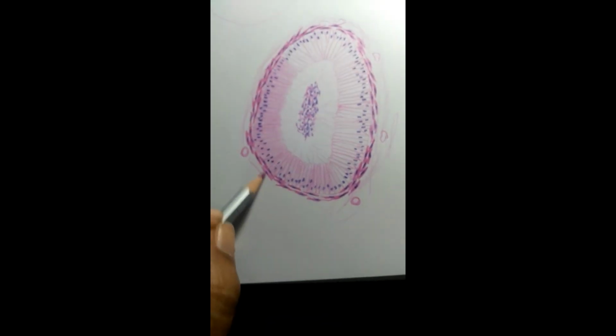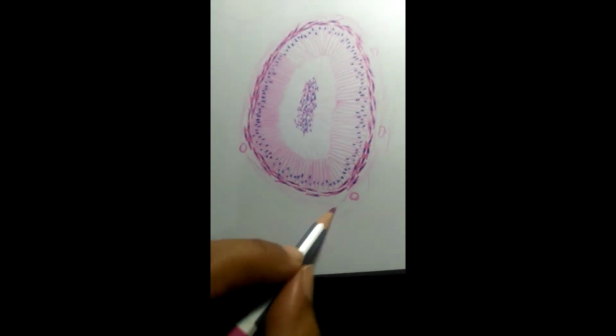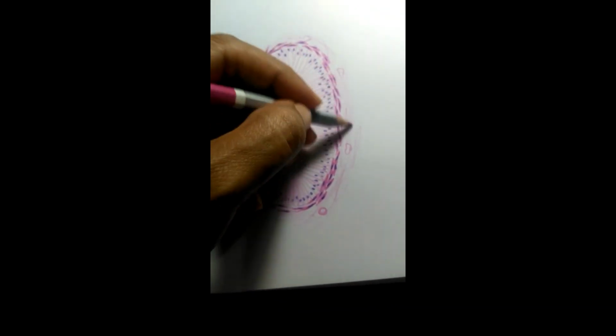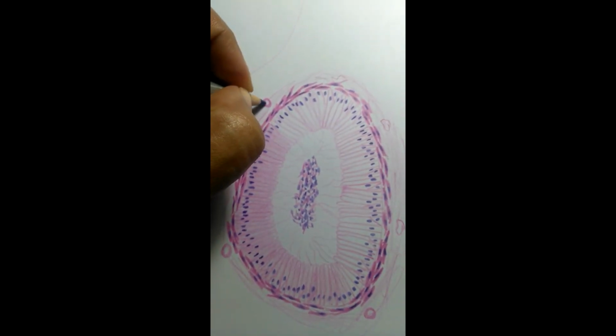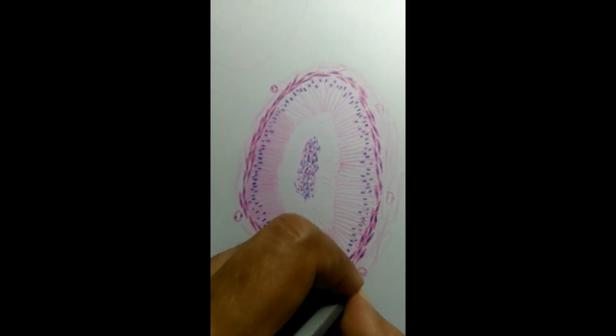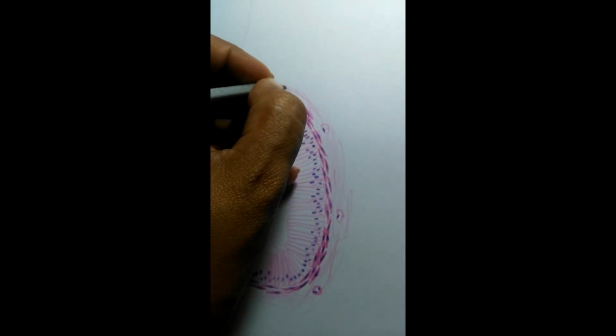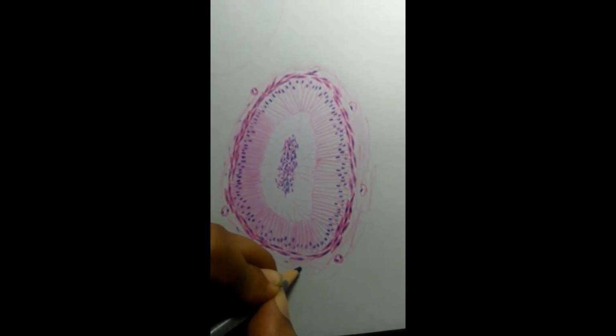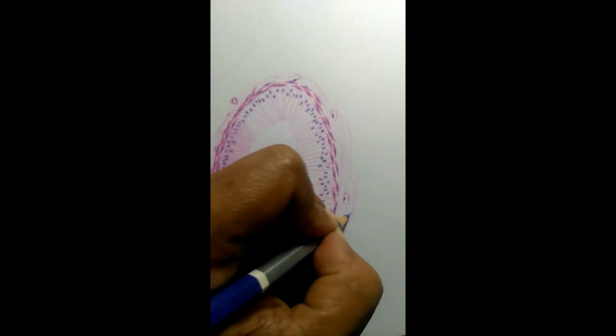So you can see here, connective tissue fibers running irregularly, and the blood vessels, and then we will draw the nuclei, endothelium in the blood vessels, venules, capillaries, arterioles, and the nuclei of fibroblasts in the fibrous connective tissue.